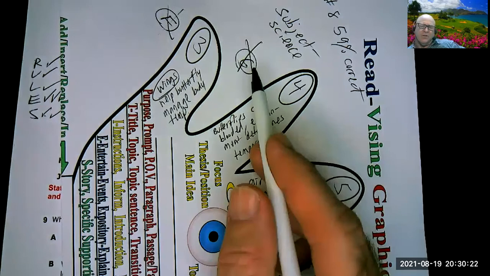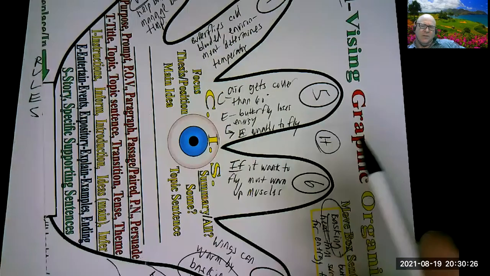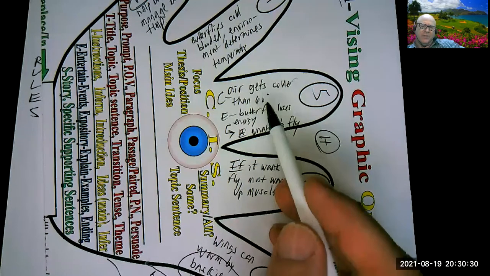So we've only got 2 answers left. Sentence 5: "When the air gets colder than 60 degrees," cause, the effect, "the butterfly loses energy."